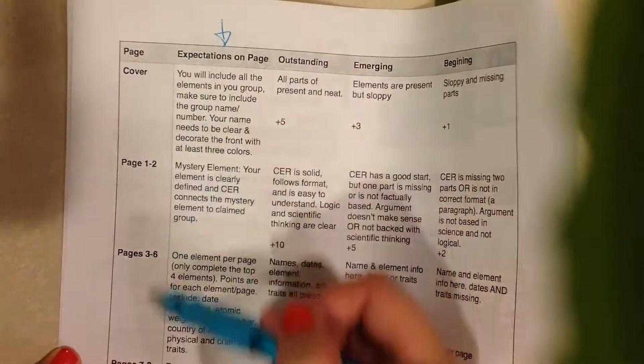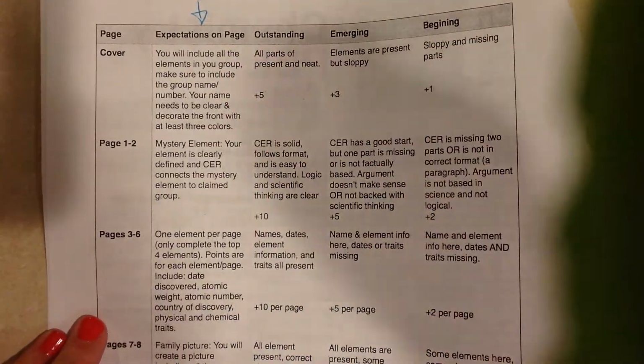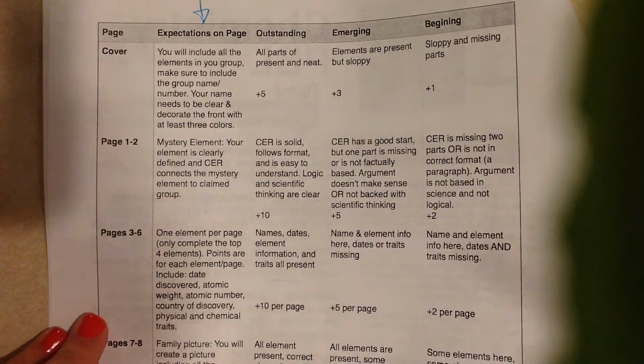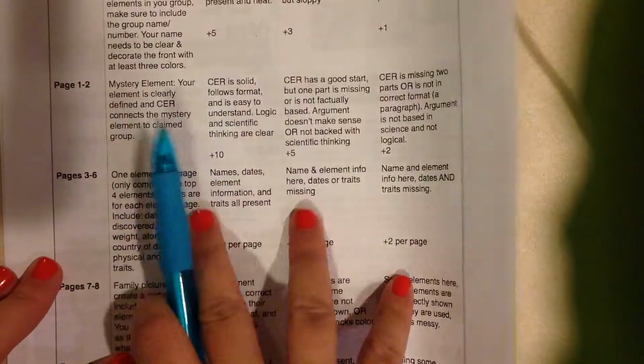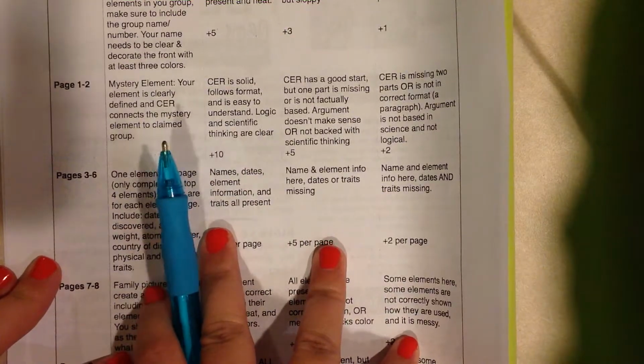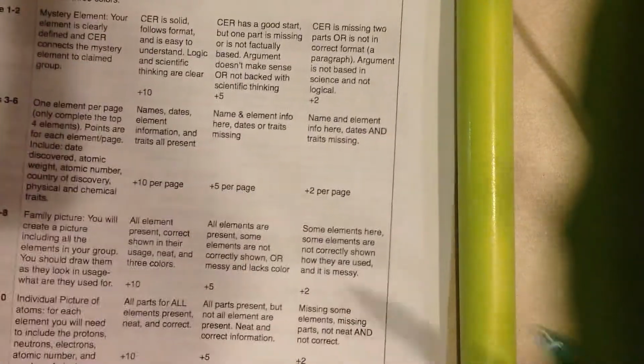This tells you which page we're talking about. In here, it gets a more detailed explanation for what needs to be on each page. So this is how I'm going to grade your project over Thanksgiving break. So if you can't honestly say it's going to check off all of these outstanding columns, then you need to address it so that you get the best grade possible.